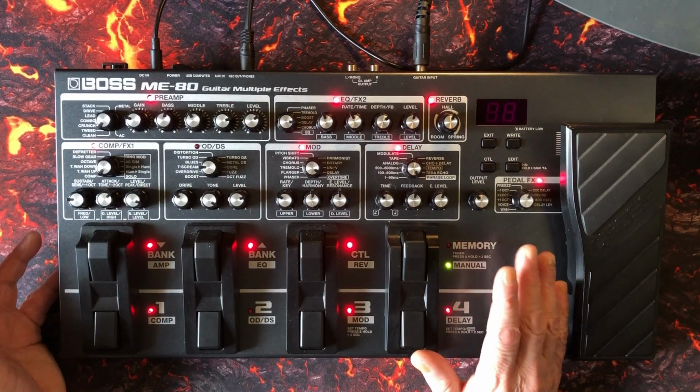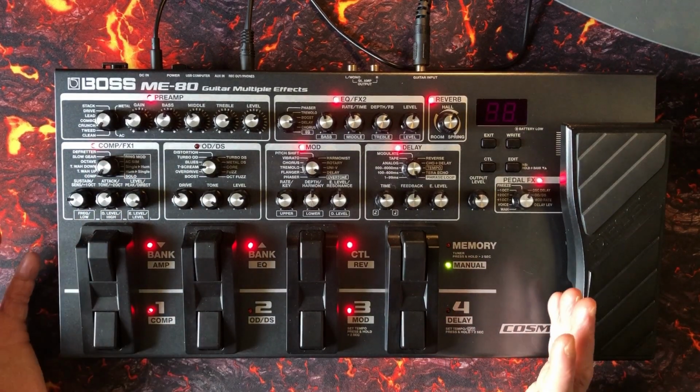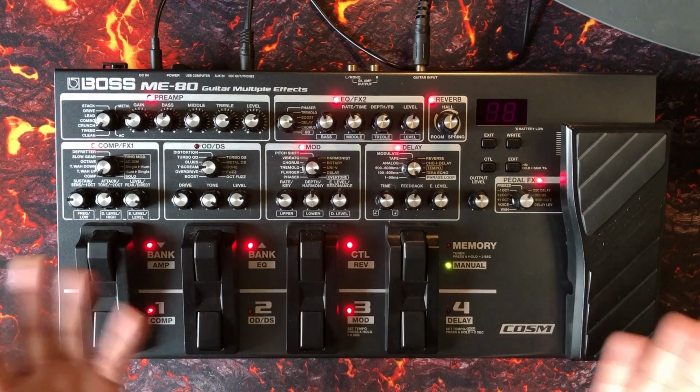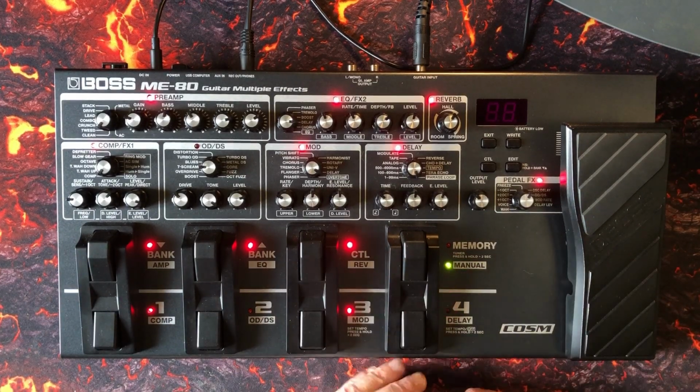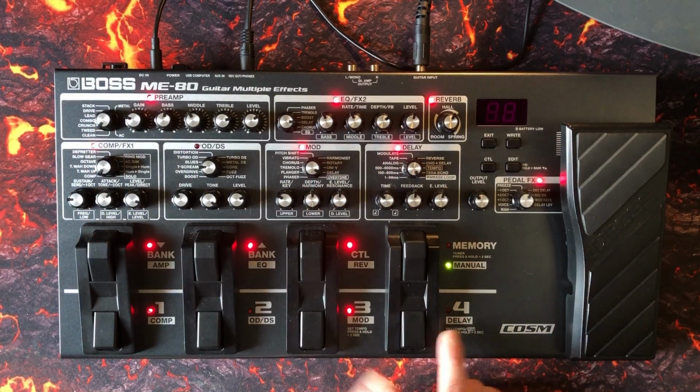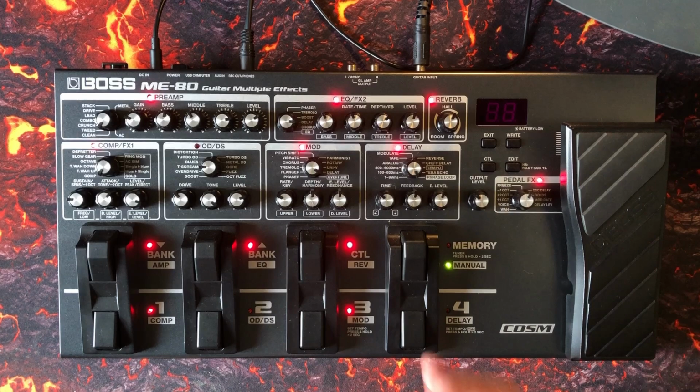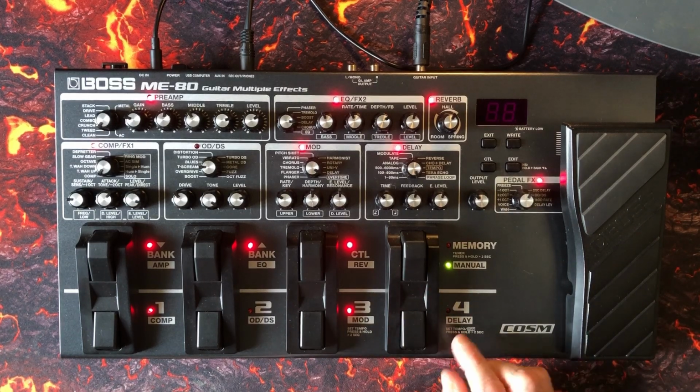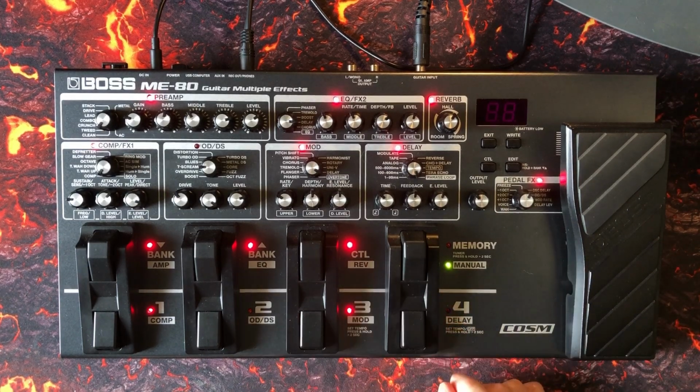Using the memory, I couldn't get it to work properly, but I think there's a way, but it's much more fun in manual mode. Put it in manual mode. You can change everything for each sound, as long as you're not flashing fast, as long as you're not recording.